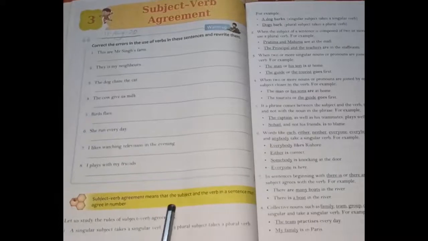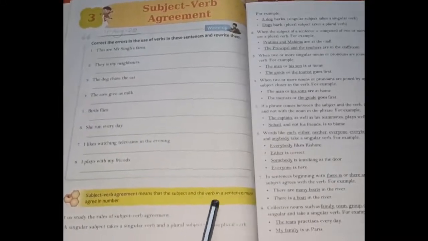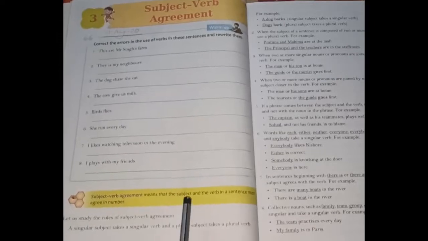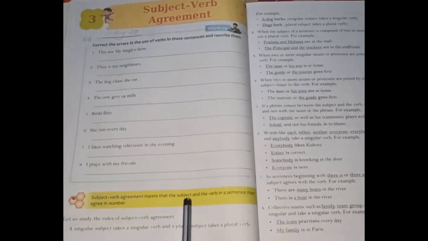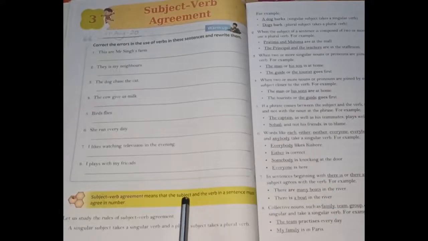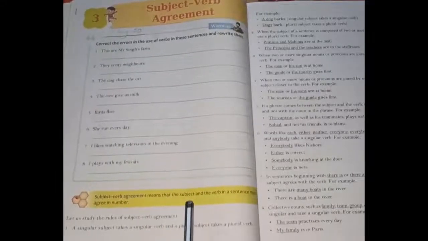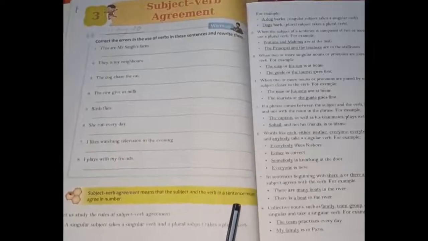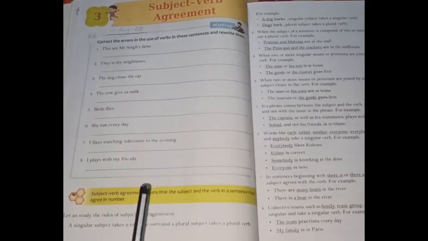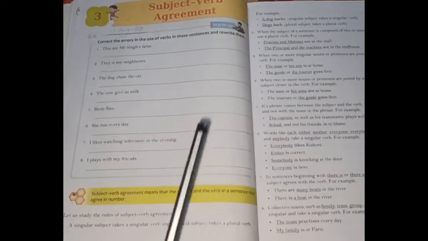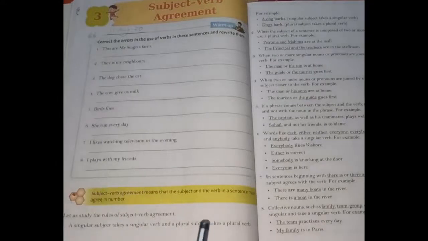Subject verb agreement means that the subject and the verb must agree. Now what is a verb? Verbs are the action words. And what is a subject? Subject is a specific thing about which we are talking in a sentence. It can be a noun or a pronoun. Subject verb agreement means that the subject and the verb in the sentence must agree in number. For example, if the subject is singular, then the verb should also be singular. It should not be plural.